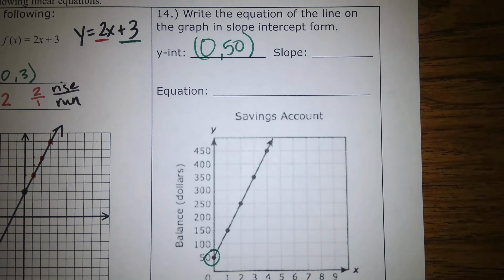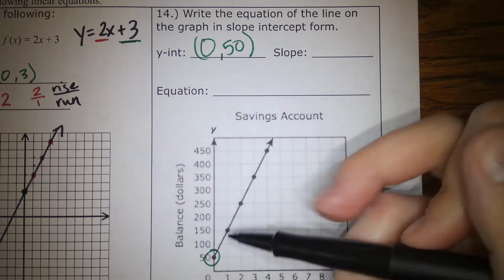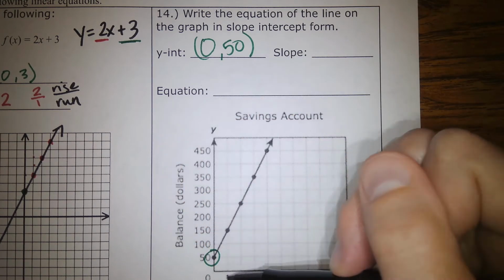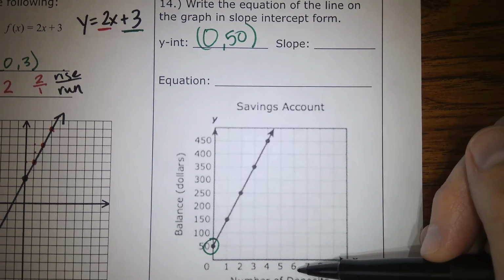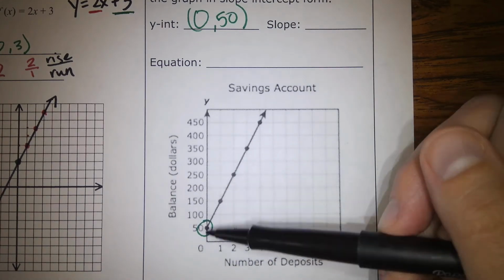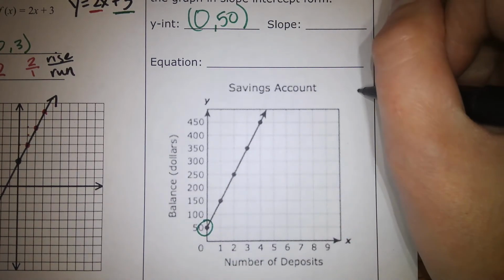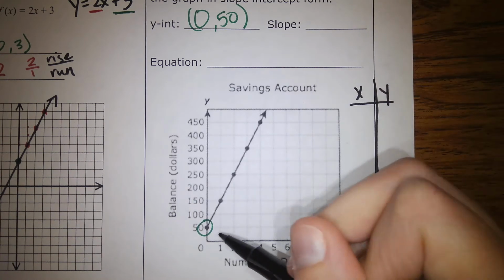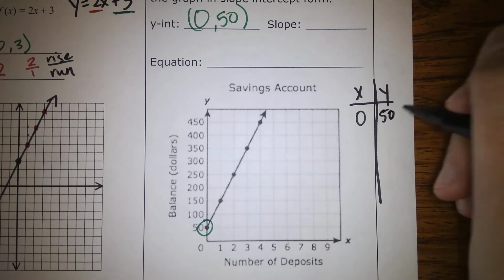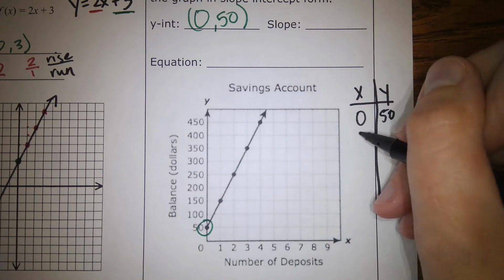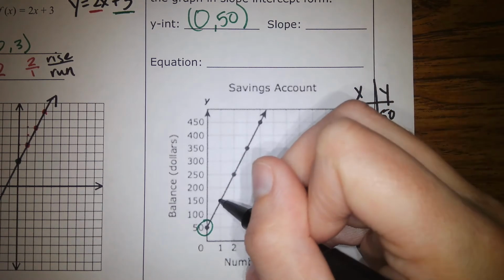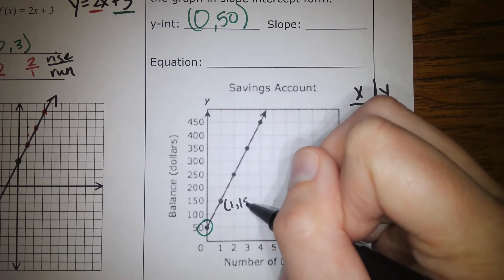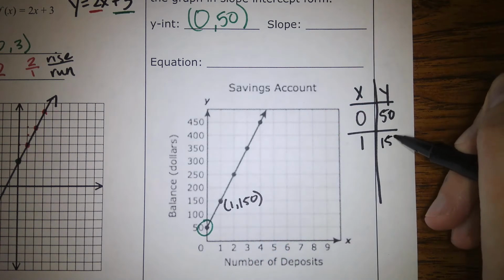And our slope, we can make a table, you can count. I personally, when the numbers are all a little wonky, it's nice on this side, on the x, but it's not really over here, so I would make a table. So I would say x and y, I'm just going to write down that line, and we're going to say, okay, (0, 50), and then my next point would be (1, 150), isn't that? 150.